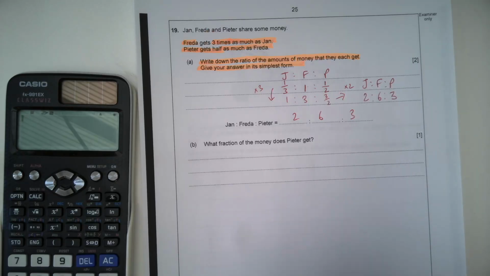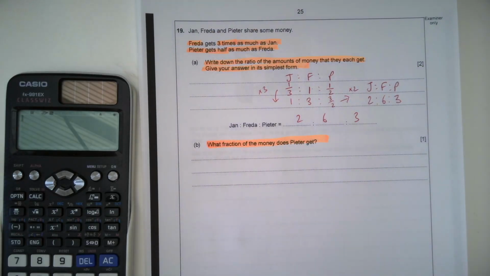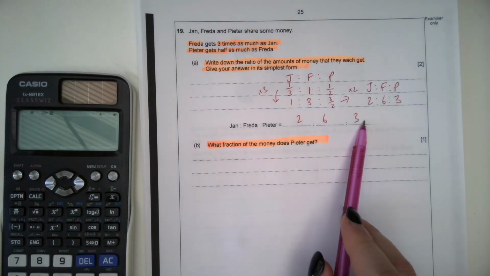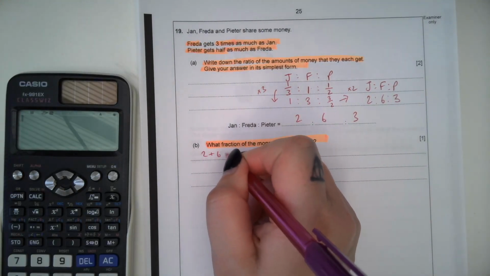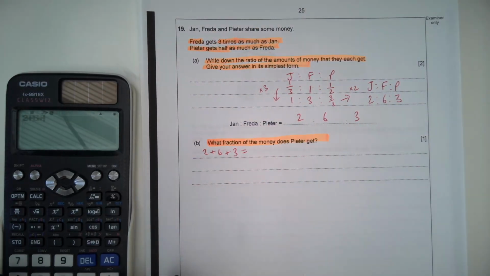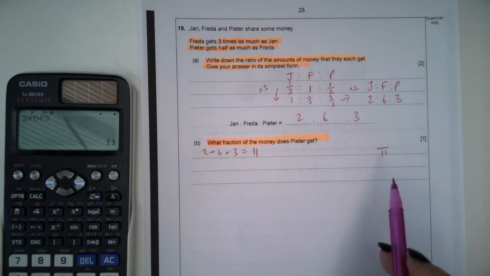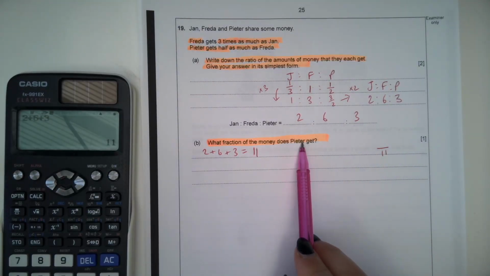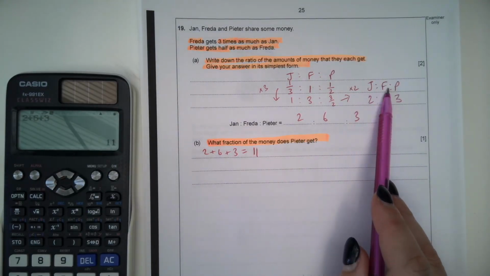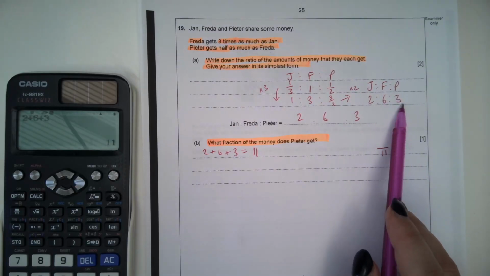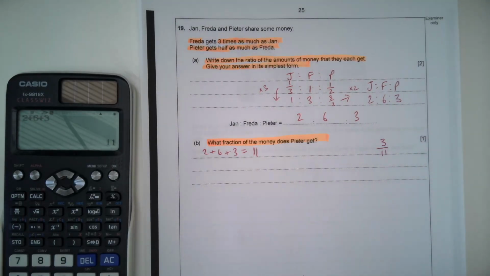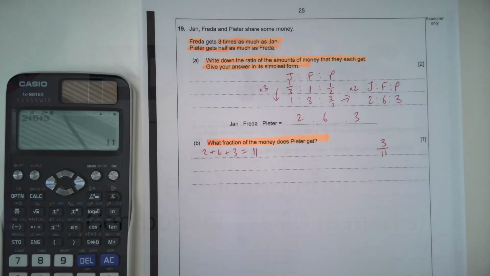Part B. What fraction of money does Peter get? So we need to see how many parts we have in total. 2 plus 6 plus 3 is 11. So there are 11 parts in total, so that goes on the bottom of our fraction. We're interested in Peter. Jan, Frida, Peter. Peter gets 3 parts. So Peter has 3 out of 11 as a fraction.